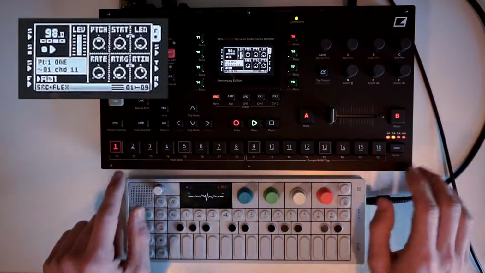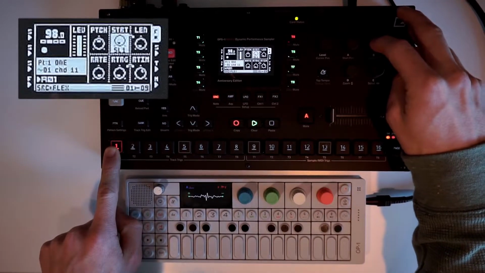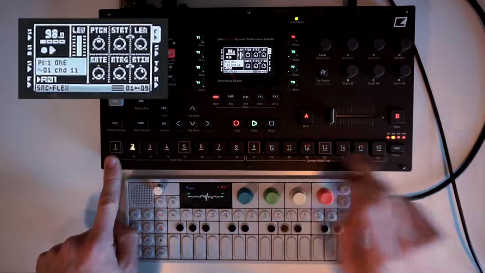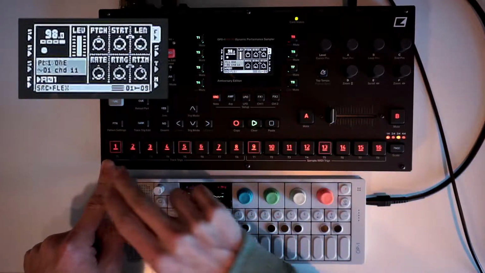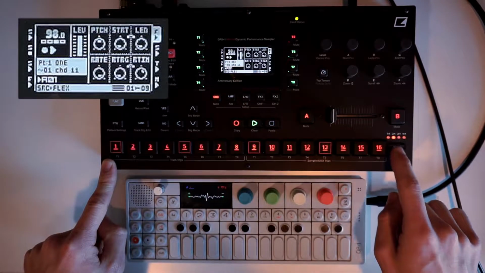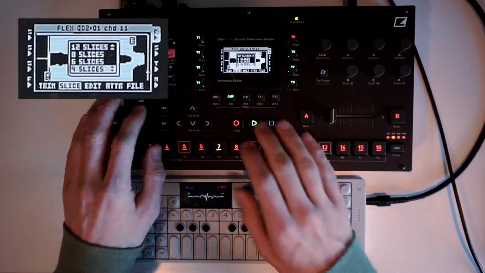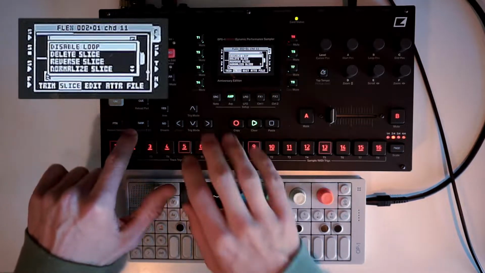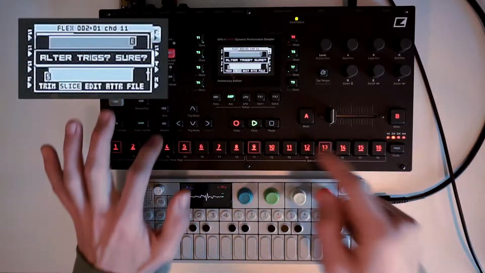When we look at our chords, now it's only playing slice 1. What I'm going to do, let's do the old trick of just filling up every trig. Now let's go back to the slice grid. And we have function, bank, create random locks. Are you sure? Yes.